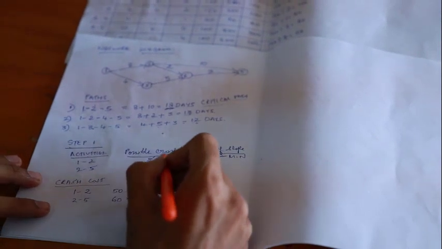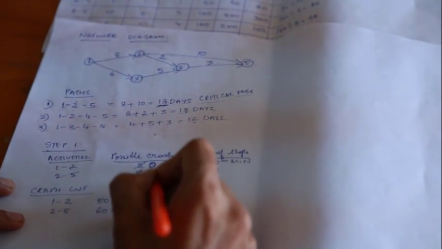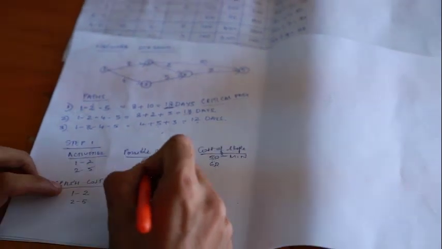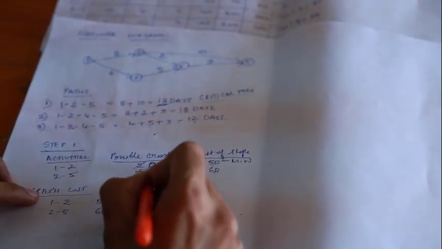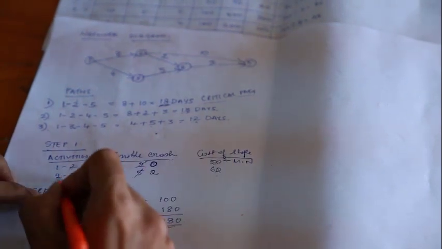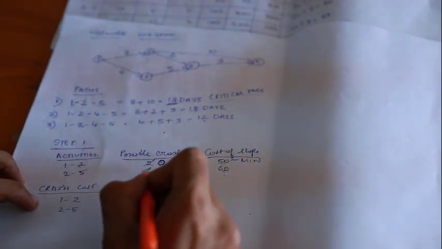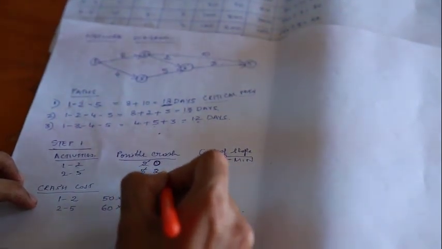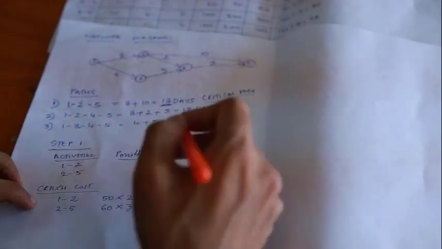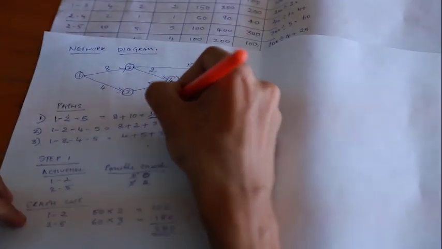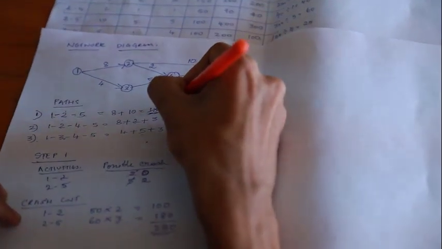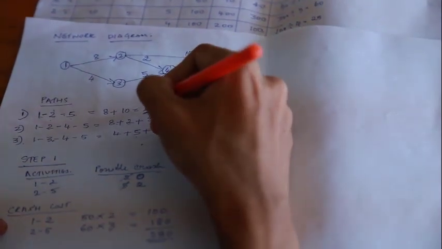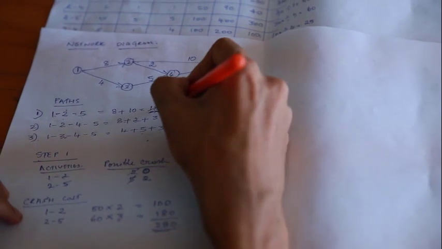Remember, when we write here, we have to write only the remaining number of days. Activity 1 to 2, we have crashed 2 days, so the remaining number of days is 0. Activity 2 to 5, we crashed 3 days, so the remaining number of days is 2. Hence, we have crashed 5 days. So these 18 days will now become 13 days, since 18 minus 5 is 13 days.